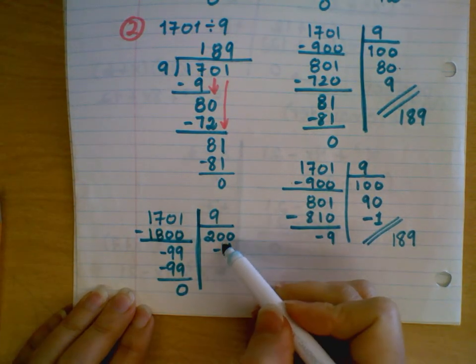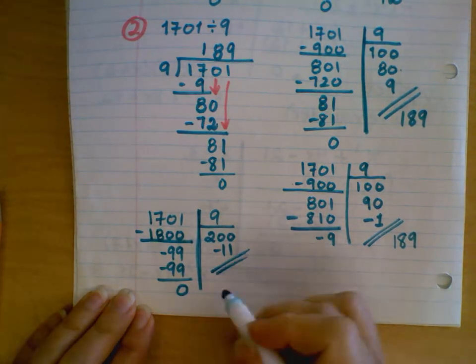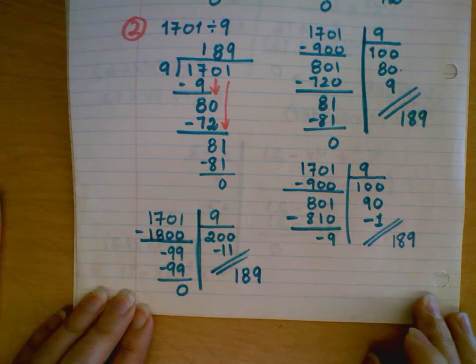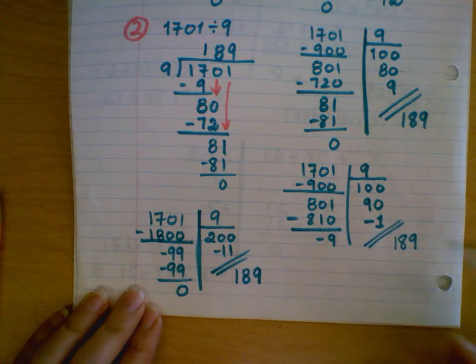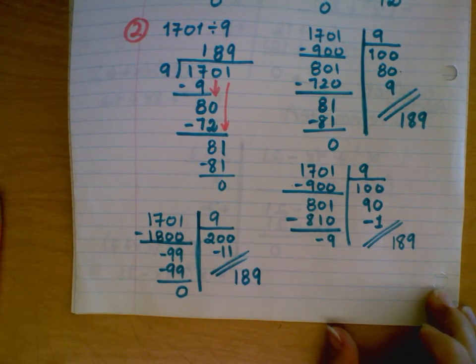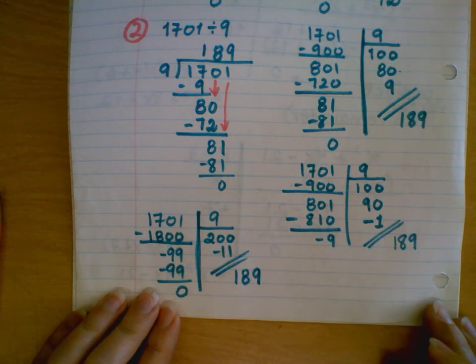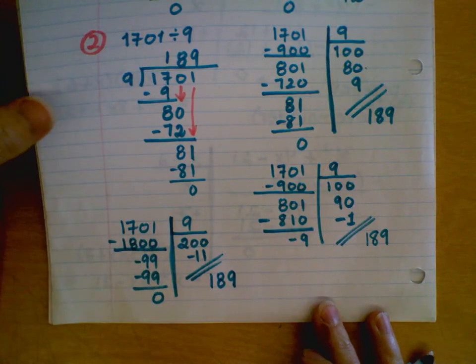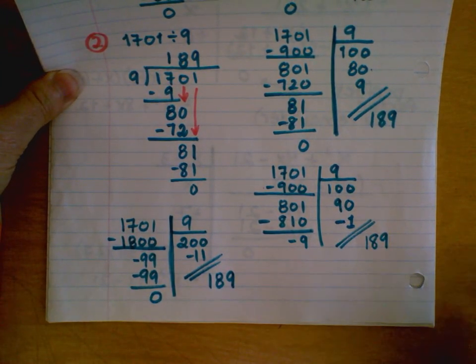That's good. And when I look at this total here, 200 minus 11, guess what? It's still 189. So 3 different steps, 3 different ways of breaking it down, of dividing out groups of 9, that all verify that indeed that is the answer. And that's why I prefer the French long division algorithm over the British algorithm.